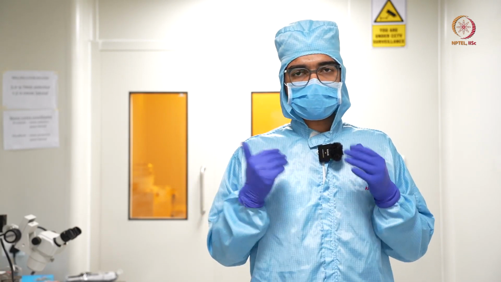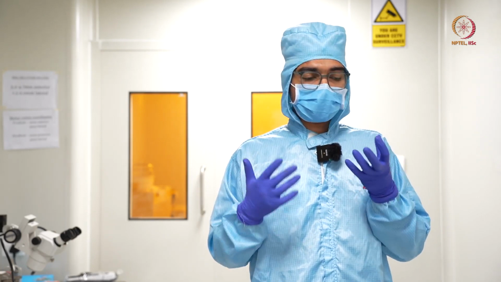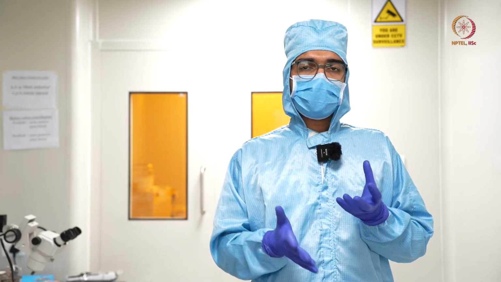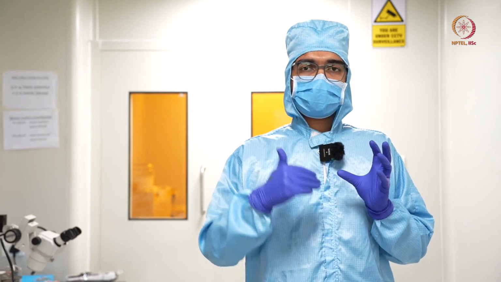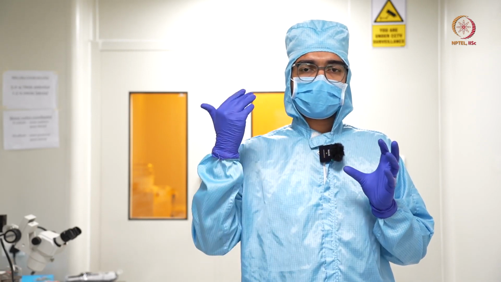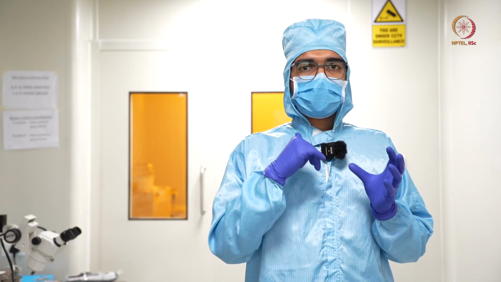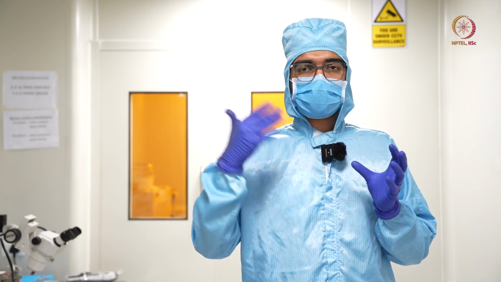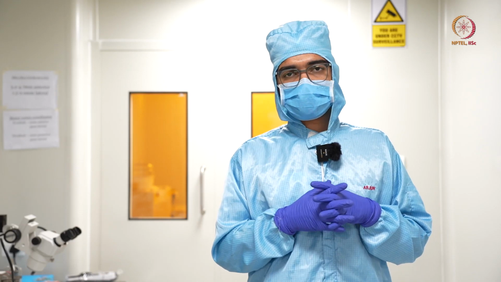So what you would see today is that on the polyimide substrate, which was spin coated on the silicon wafer, we will be doing photolithography for transferring the pattern. Then we will see how e-beam evaporation can be used for depositing metal, and which further can be taken to lift-off, so that we will get the metal lines. So we will see the process.